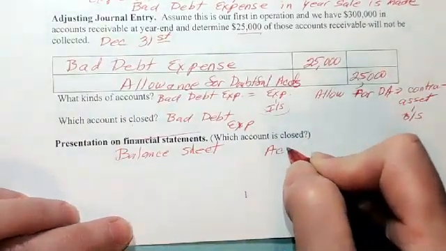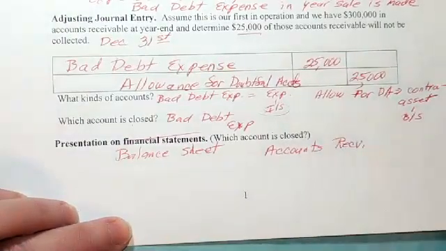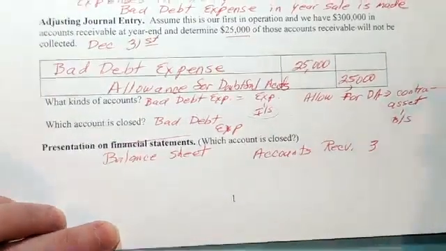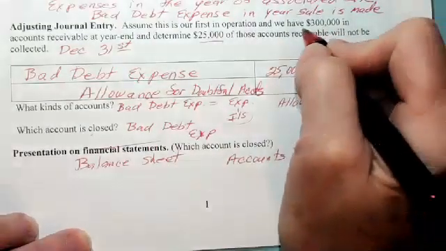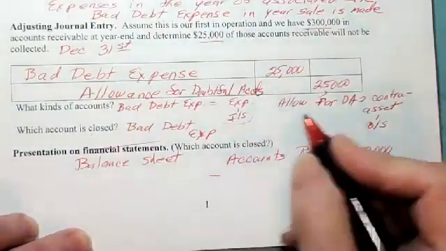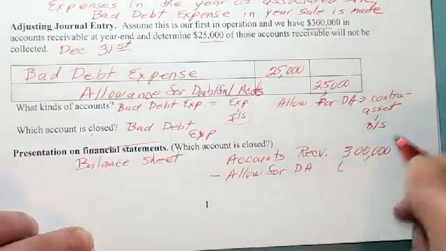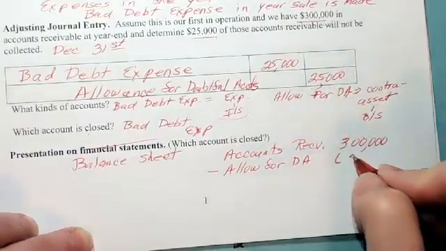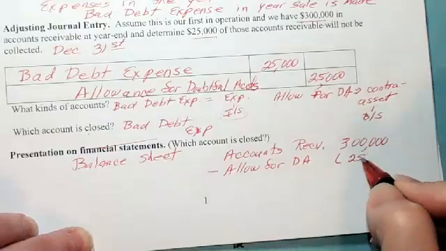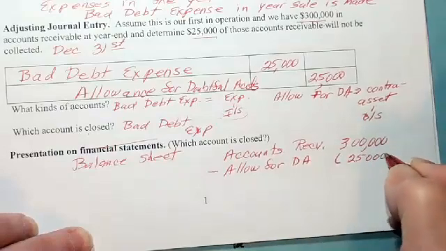We're going to have our accounts receivable. That's $300,000. We're going to subtract out our allowance for doubtful accounts. That's $25,000 here. And remember, this is a debit, so that's a credit, so that's going to subtract.